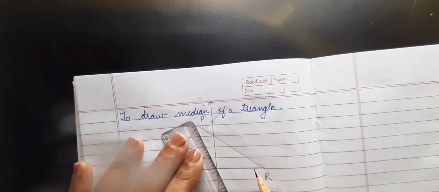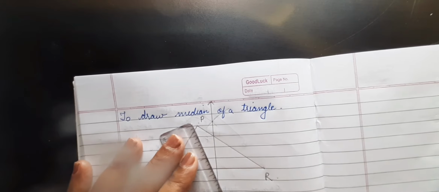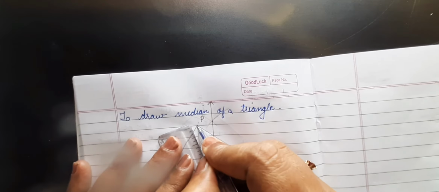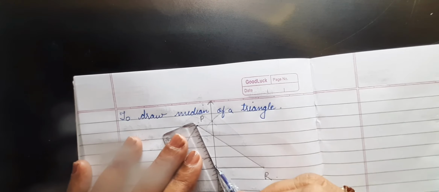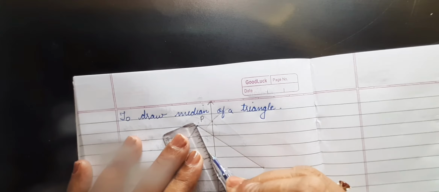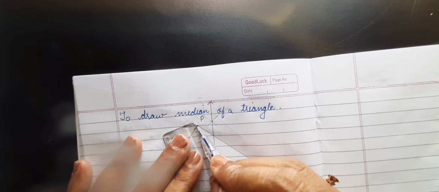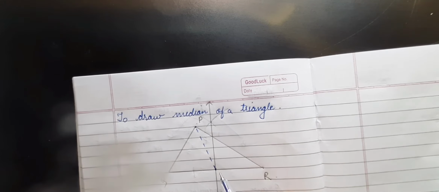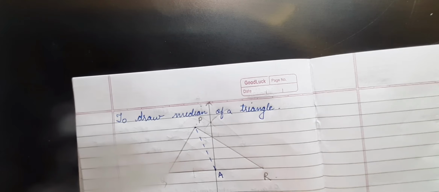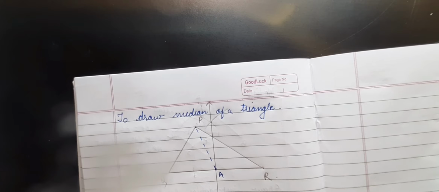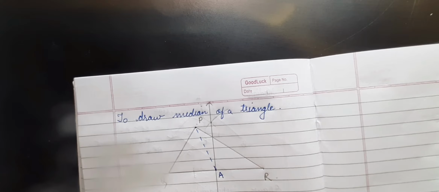Now what I have to do? I have to draw the median. So what I'll be doing? I'll be joining this point and the vertex with the help of the dotted line over here. Right. Now this PA is the median. So for all three sides we have to draw in the same way. Now we will be drawing the different types of triangles and observe where the medians lie.